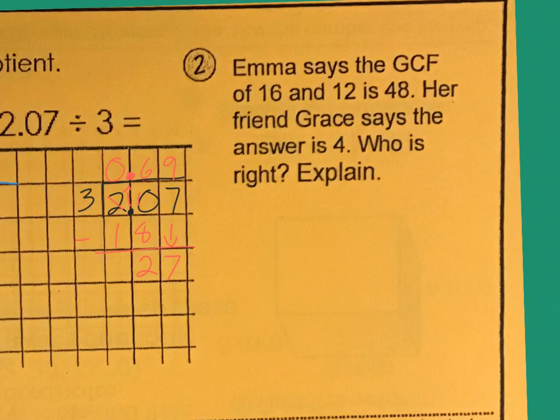Emma says the greatest common factor of 16 and 12 is 48. Her friend Grace says the answer is 4. Explain who is right. So the best way, when you're trying to decide if somebody's right or if somebody's wrong, is just to do it. So we're going to find the greatest common factor of 16 and 12.